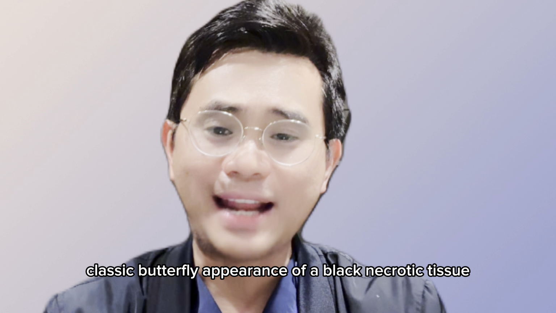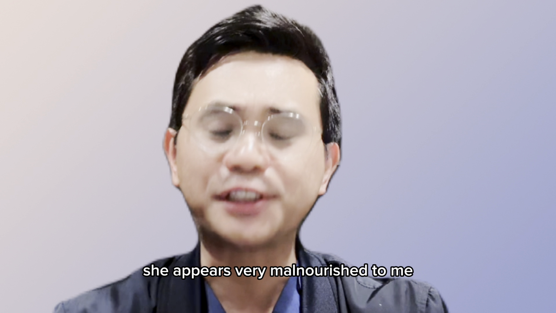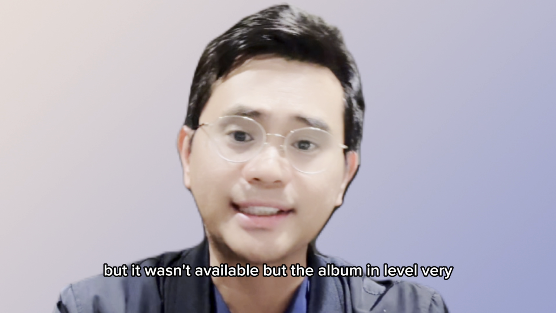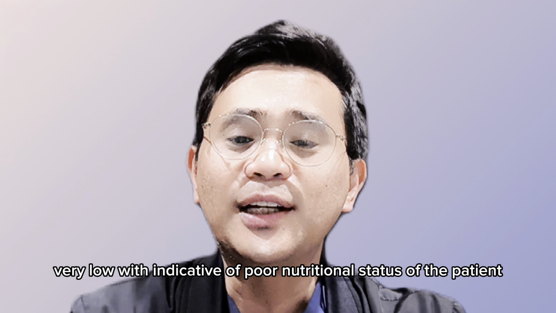Looking at the overall picture of the patient, she appears very malnourished to me. Luckily, I was able to access her medical profile, and the laboratory results that were taken lately indicate that the patient has very, very low albumin. There's no available pre-albumin at the time. That's the thing that I was also looking for, but it wasn't available. But the albumin level was very, very low, which is indicative of poor nutritional status of the patient.